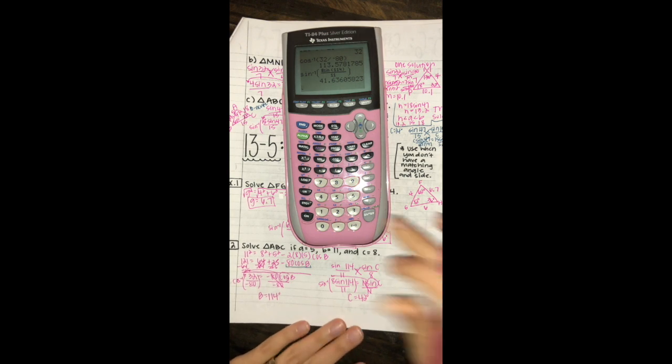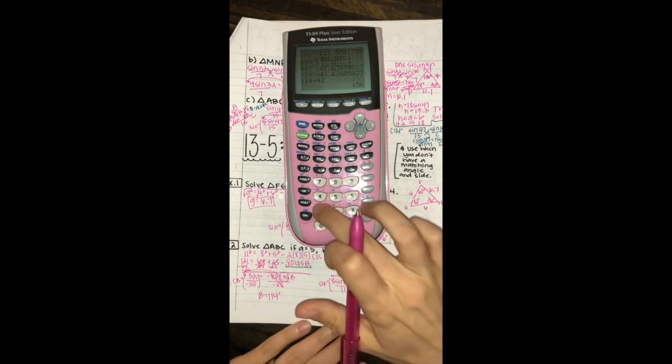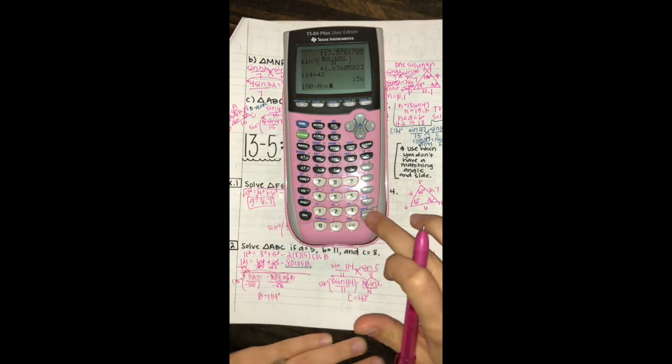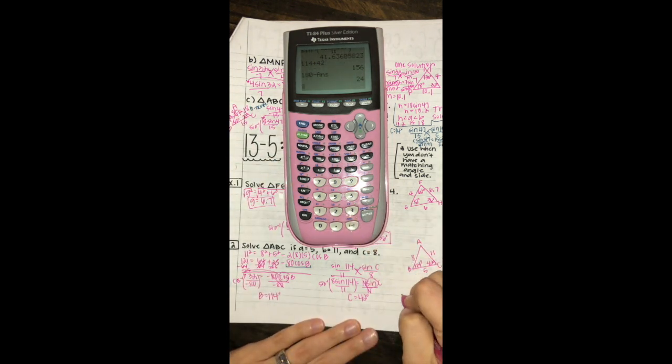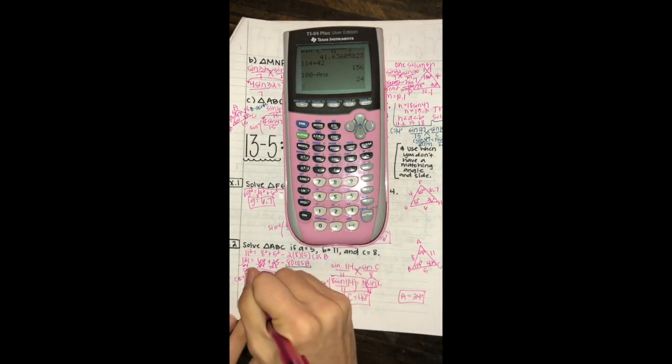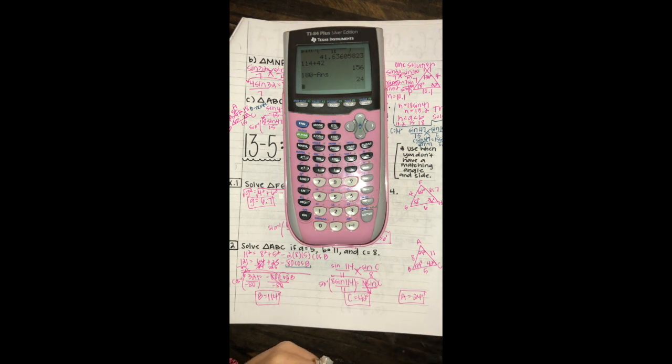And then the last one is the easiest one, 114 plus 42. 180 minus that answer is 24. So angle A equals 24 degrees. And that is how you use the law of cosines if you start off with just all 3 sides and you don't know any of the angles. So, law of cosines.